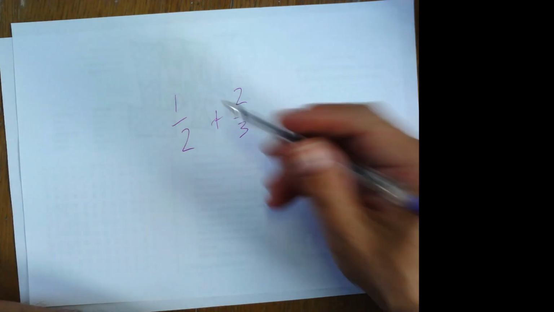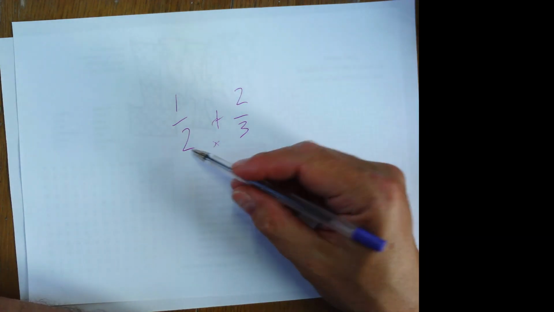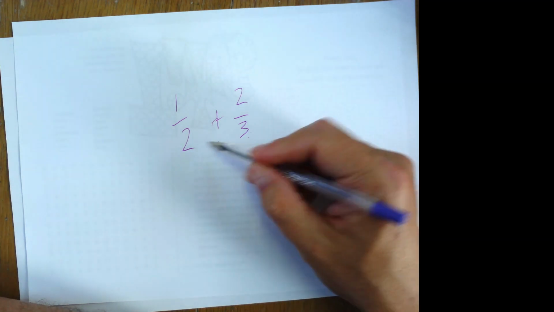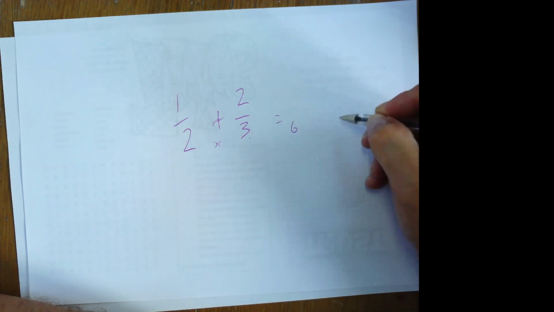So to do that, I'm going to times that by 3. There's loads of different ways of doing this, but I'm going to do 2 times 3. So I'm going to multiply these. They call these the denominator. So 2 times 3 is 6.